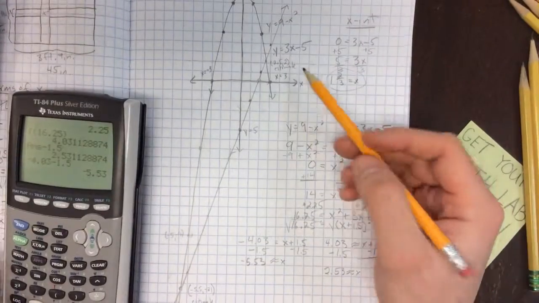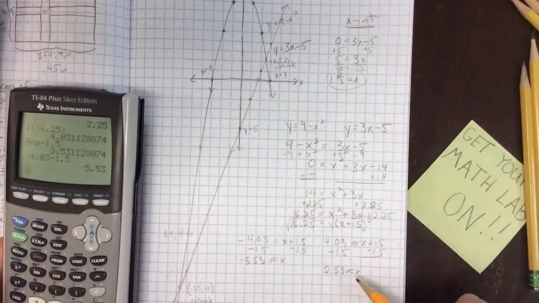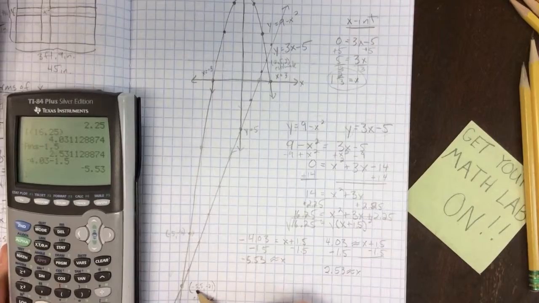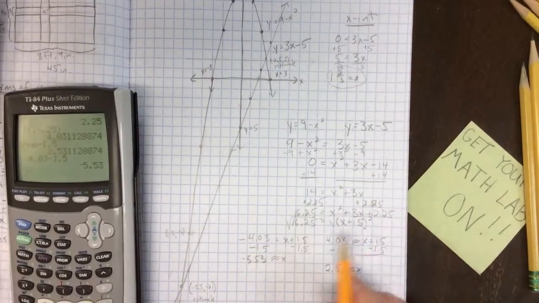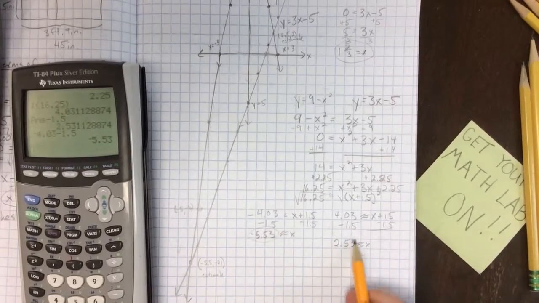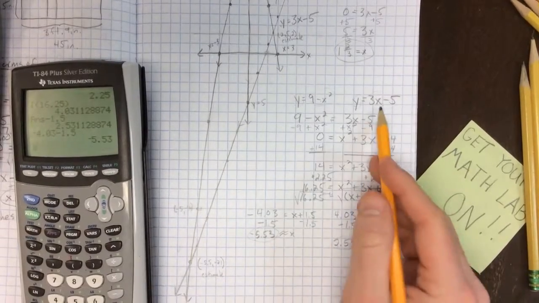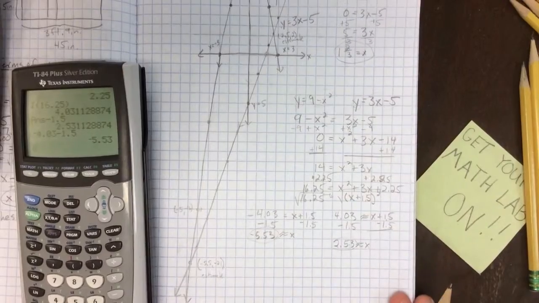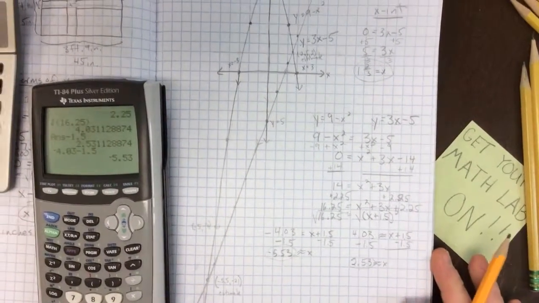Okay, so our x coordinates: we estimated 2.5, it's 2.53. We estimated negative 5.5, it's negative 5.53. To get the y coordinates, you're just going to take the negative 5.53 and the 2.53 and substitute them into either one of these equations to figure out the corresponding y values. I won't do that here, but that's how you would do it.